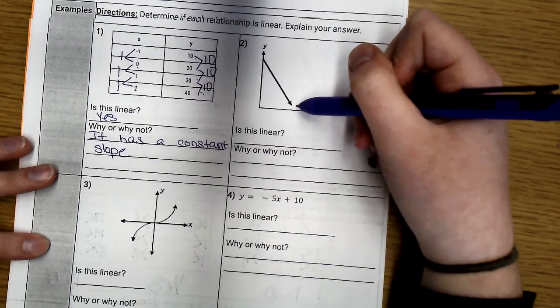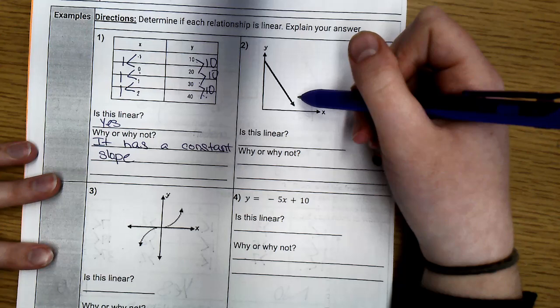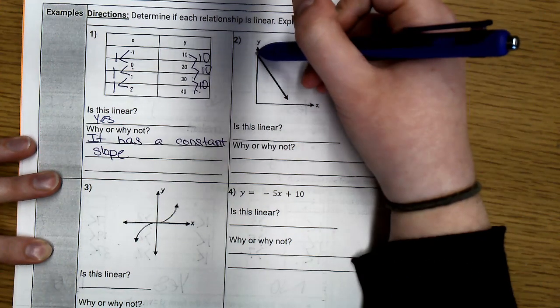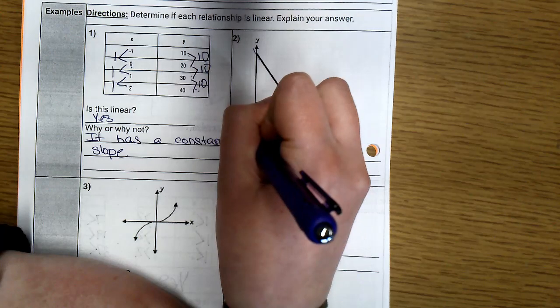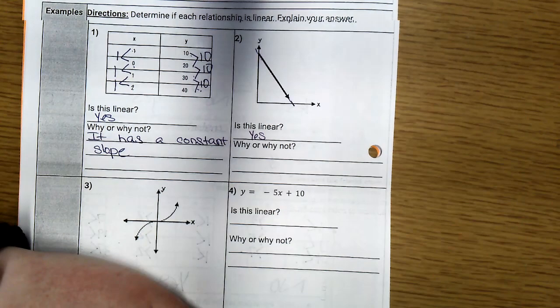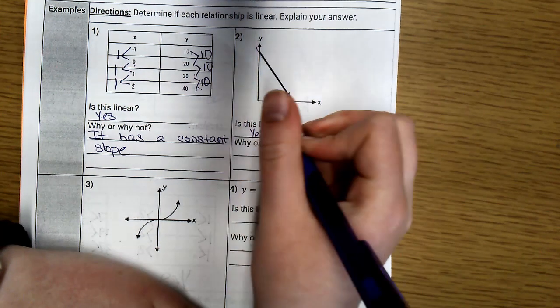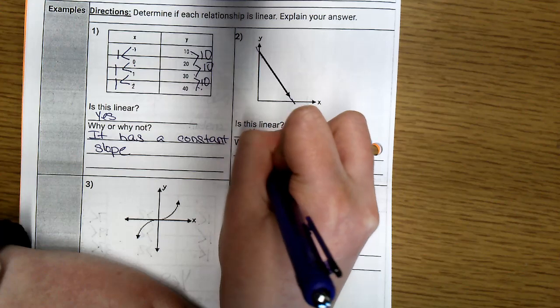Next up we have a graph. If it's linear, it will look like a straight line. So this is a straight line, there's no bends, there's no curves, so yes, this is linear. Why is it linear? Because it is a straight line.